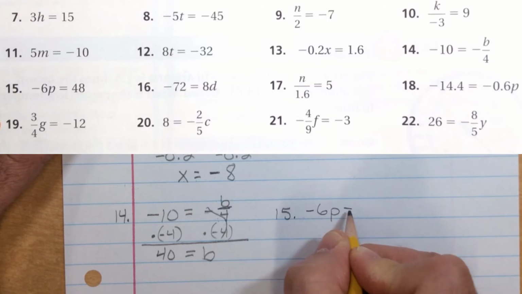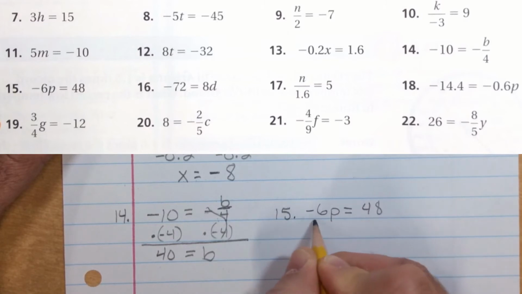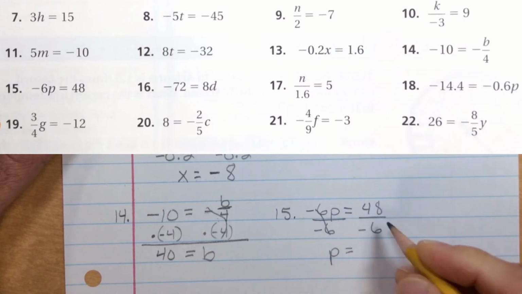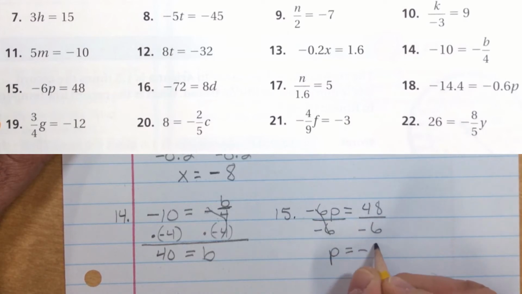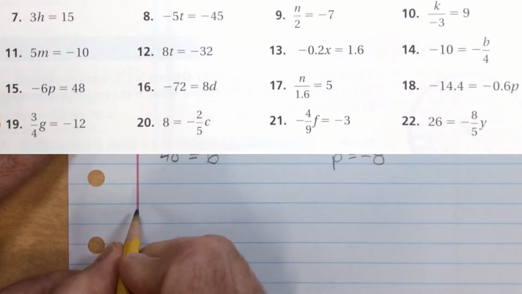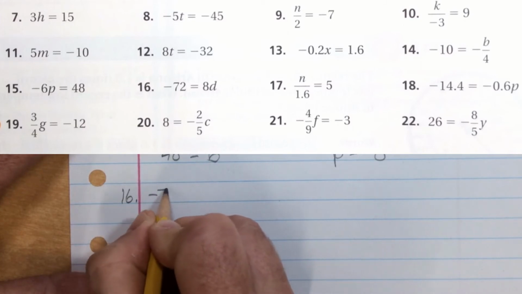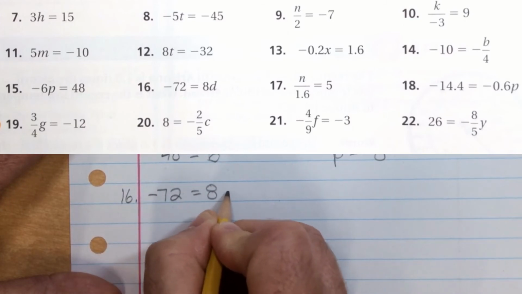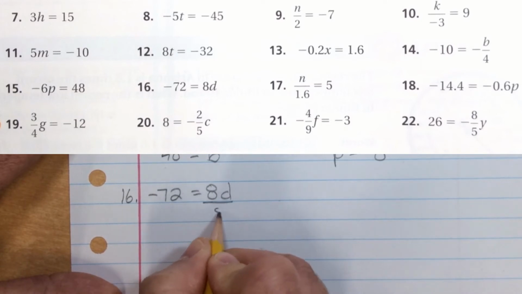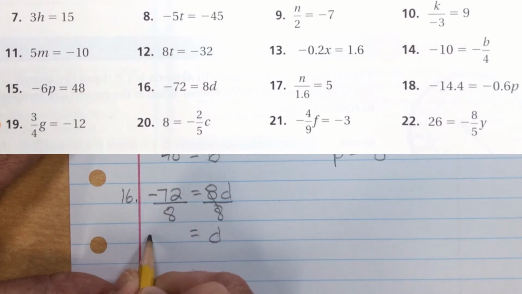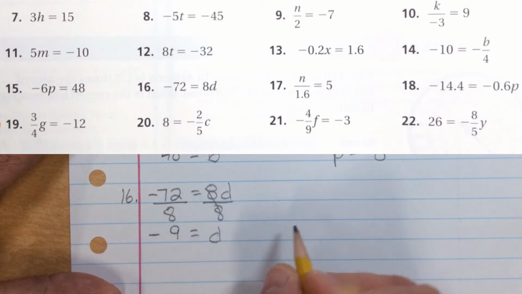negative 6p equals 48. Divide by negative 6, divide by negative 6, and p equals negative, because I got one of each, 8. Number 16. Wow, we're getting along pretty quickly on these. Negative 72 equals 8d. Divide by 8, divide by 8, and d equals negative, because I got one of each, 9. Because 9 times 8 is 72.